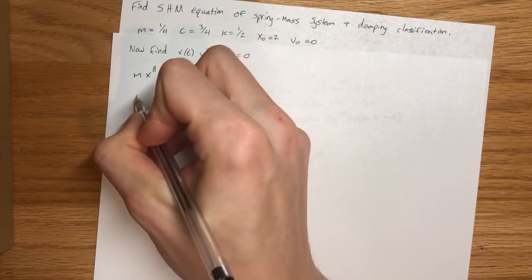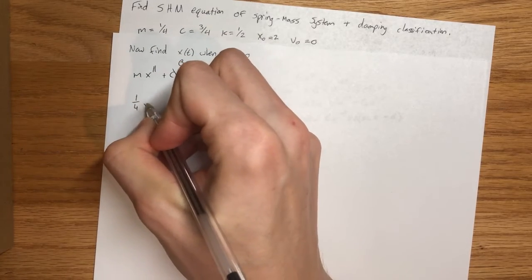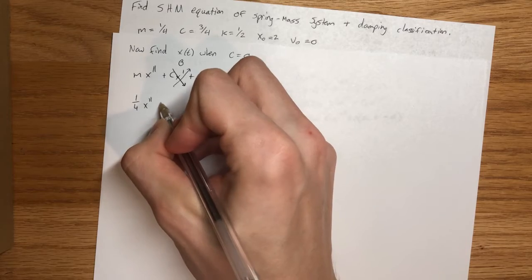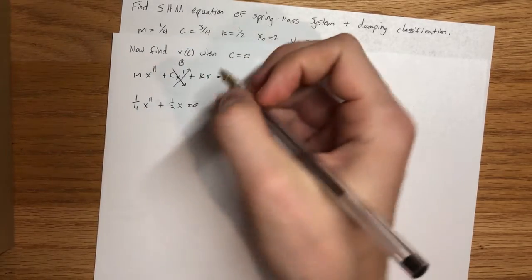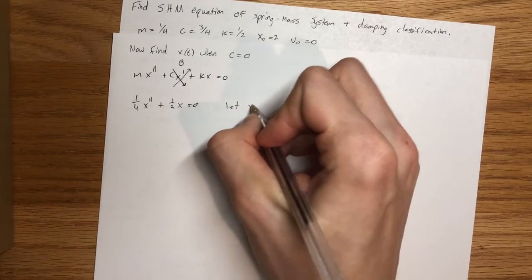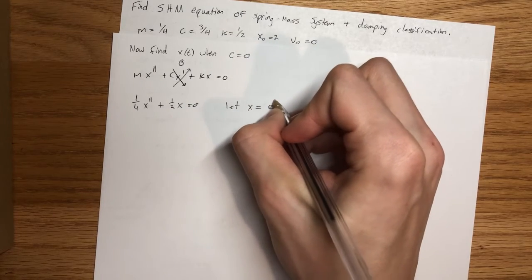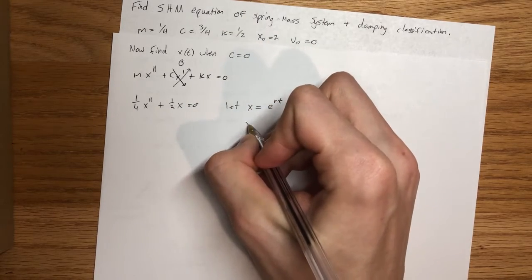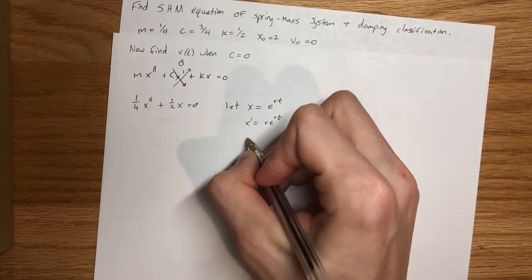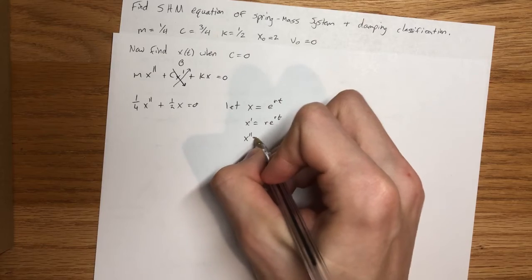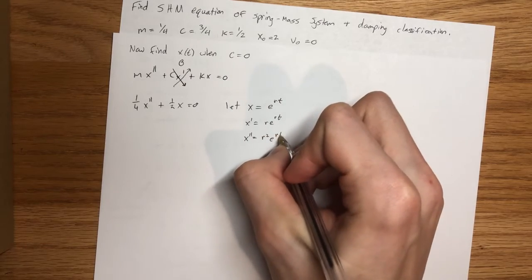Then we'll plug in 1/4 for our m, so x double prime plus kx, so we'll have 1/2 x equal to 0. We're going to let x equal to e to the rt again, so x prime equals r e to the rt, and then x double prime is equal to r squared e to the rt.